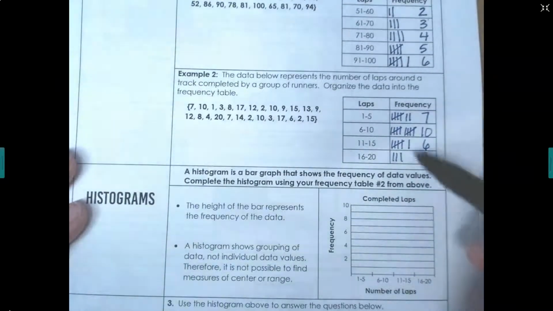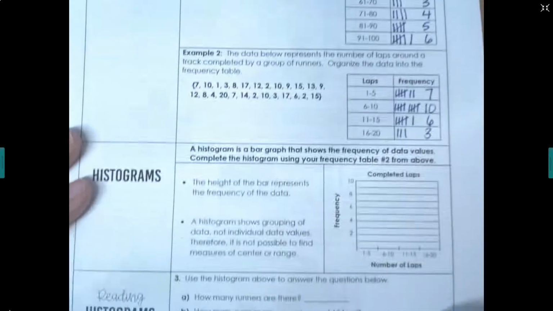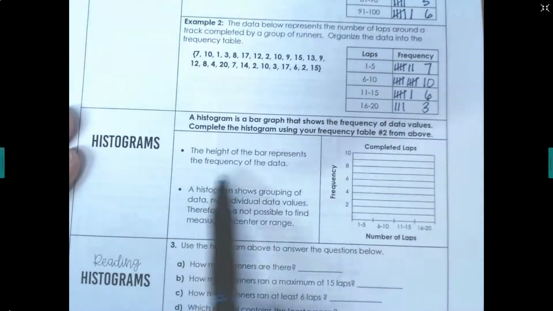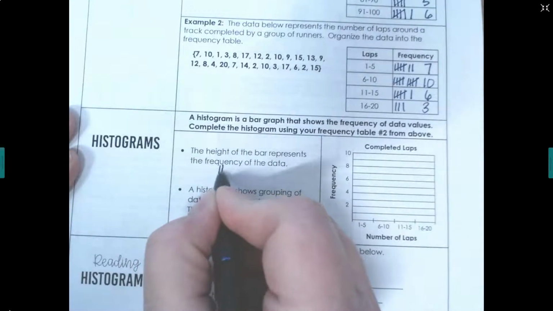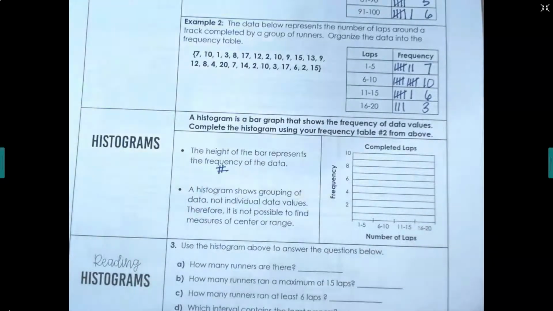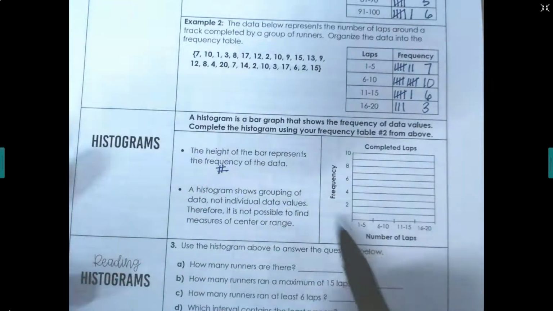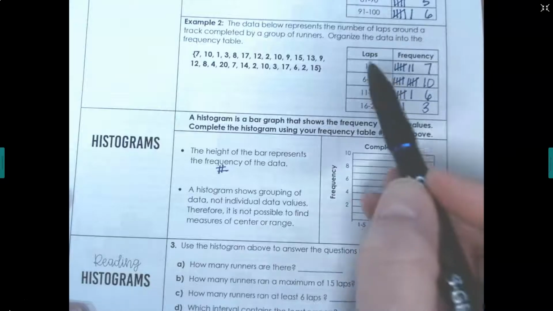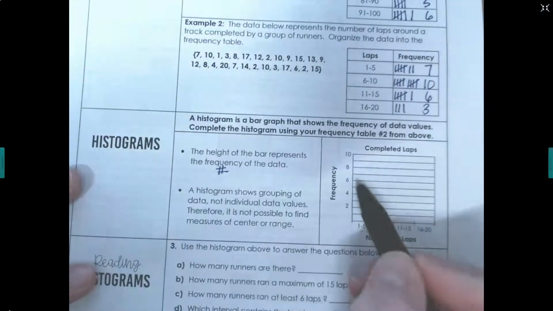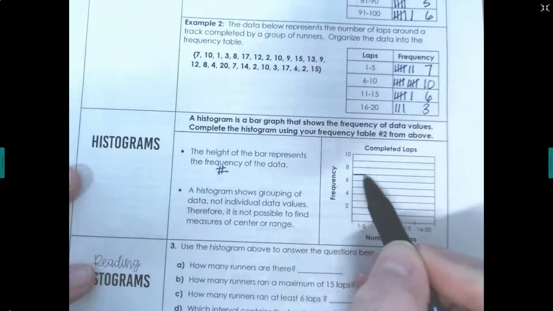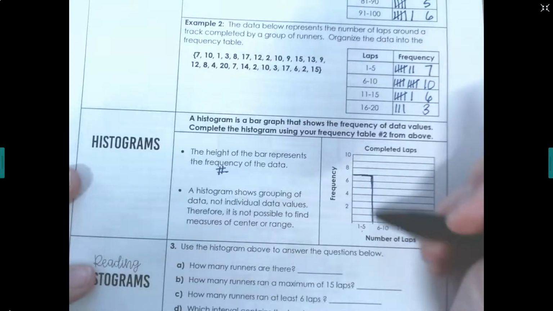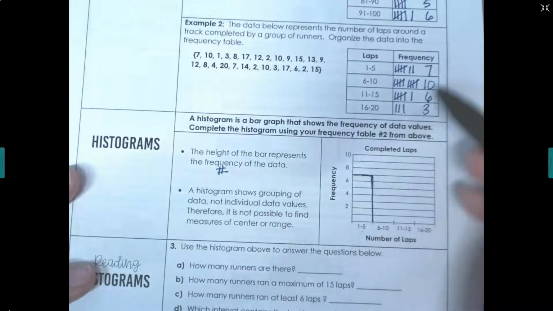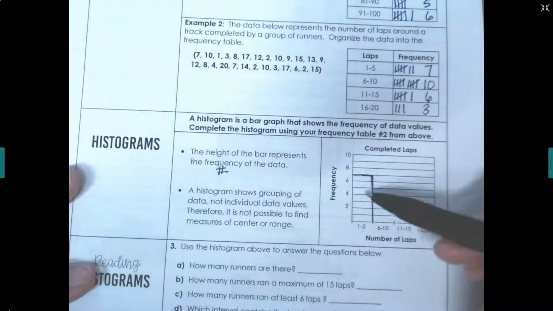Now we're going to use these data values to create a histogram down here. The height of the bar will tell you the frequency, or how many, for that data. For laps 1 to 5, there were 7. So I'm going to go as high as 7, which is right here, and have it come down right on that spot. This is called a bin. All of these numbers were thrown into the bin.